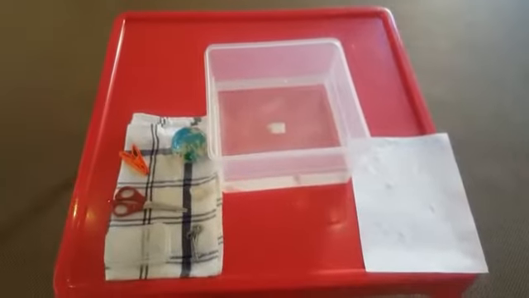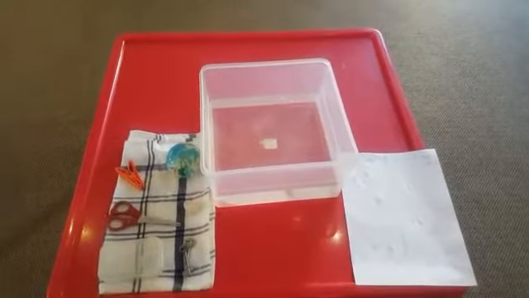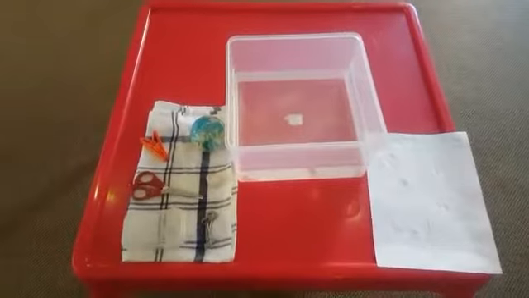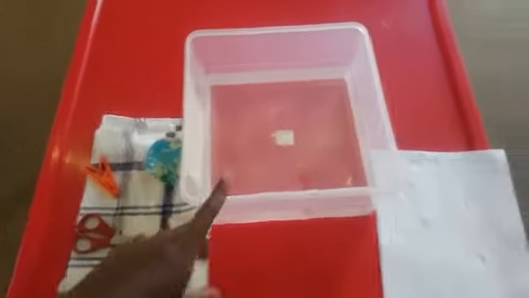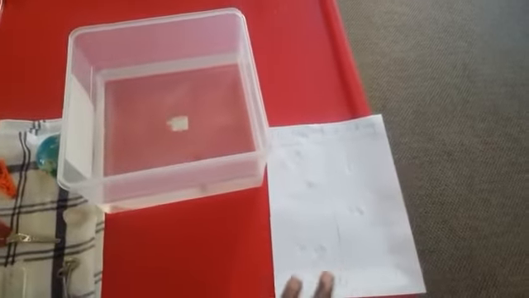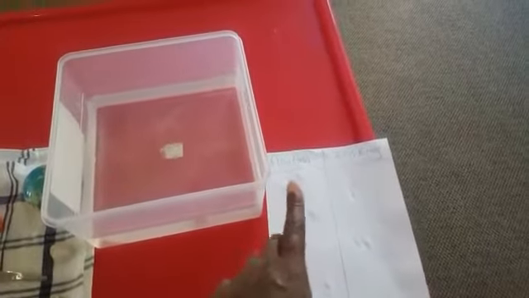Parents, I've got another activity with the floating and sinking. This is an experiment I'm going to present to you. Let me start. I've got the objects over here. I've got the water and the paper. The paper has written words, floating and sinking. So I'm going to show you how this will work out.